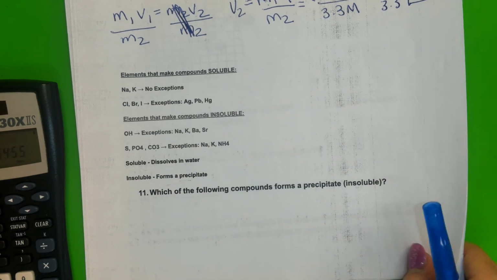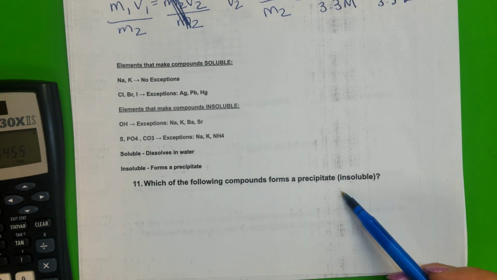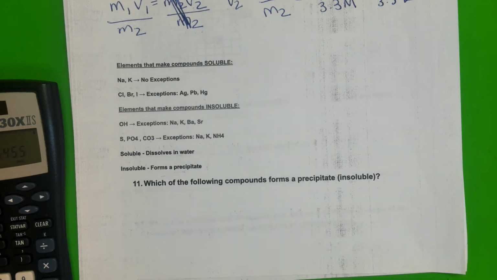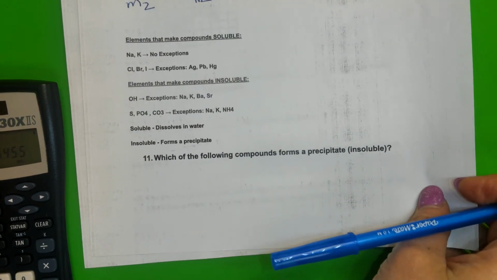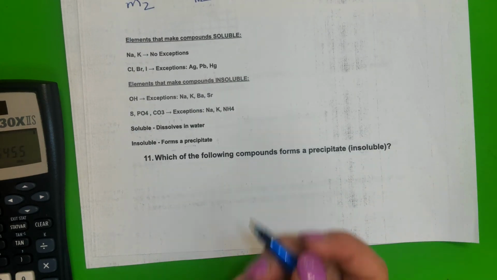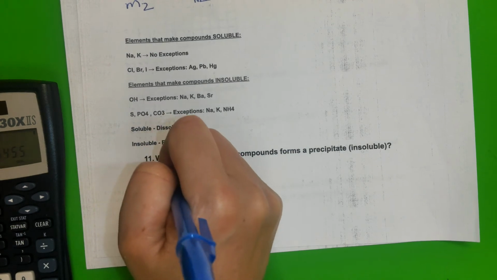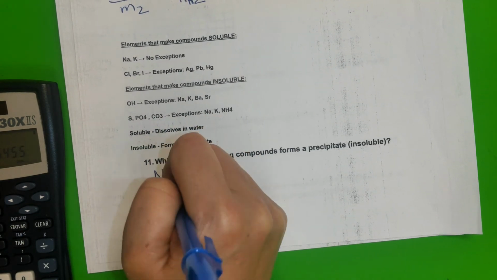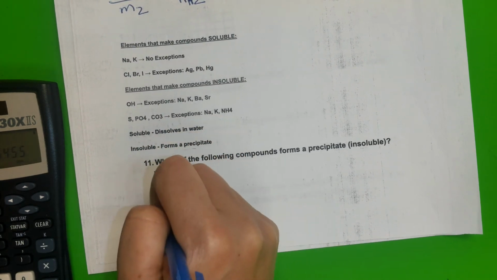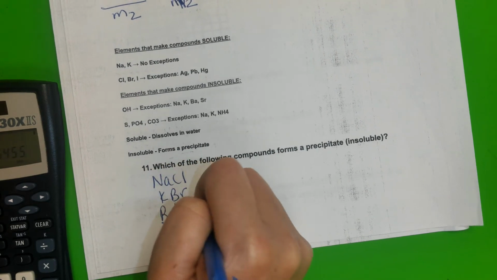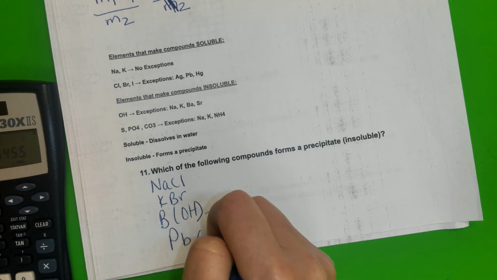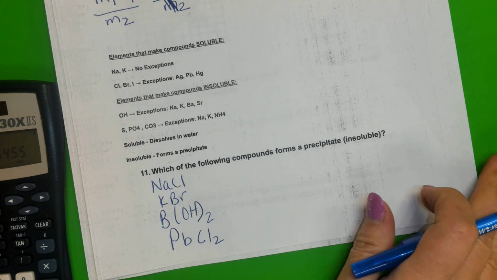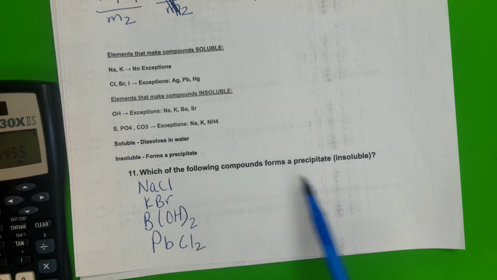Okay, which of the following compounds forms a precipitate that is insoluble? On this one, I forgot to put in your options, but your options will be sodium chloride, potassium bromide, barium hydroxide, or lead chloride. For sodium chloride, we should see if it forms a precipitate that is insoluble.